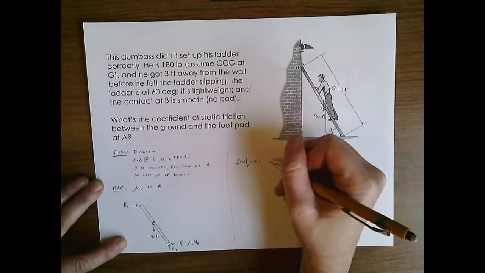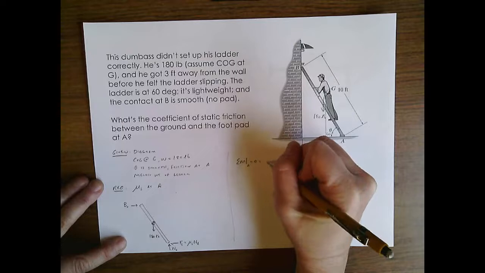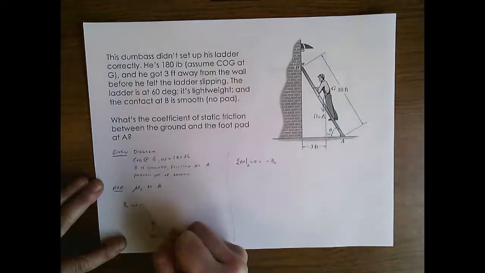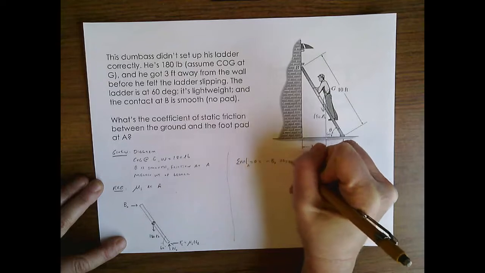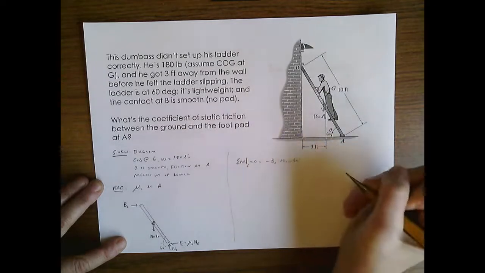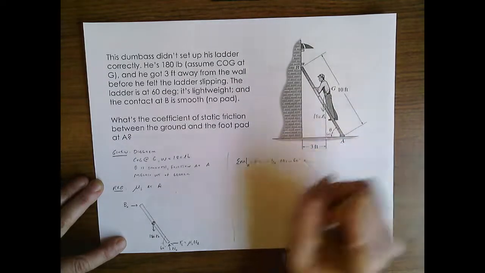So when I do that, I get negative Bx. This guy is 60 degrees, right? So Bx times 10 cosine 60 degrees plus 180.